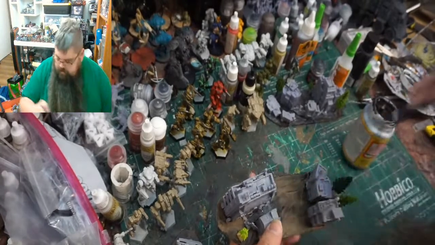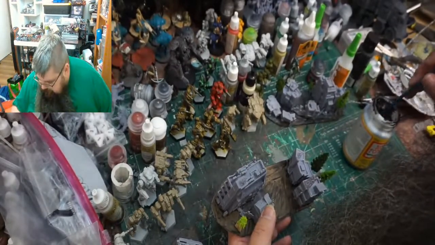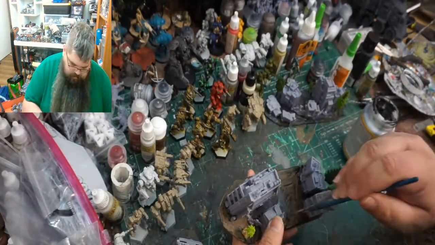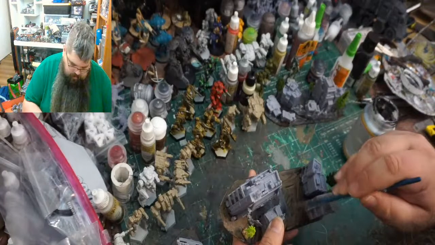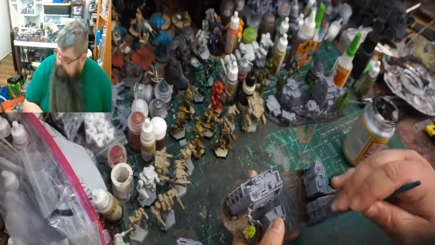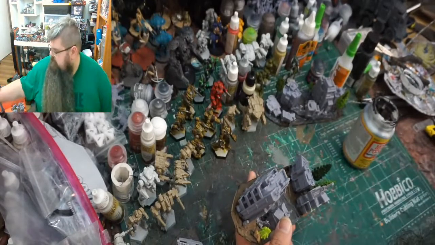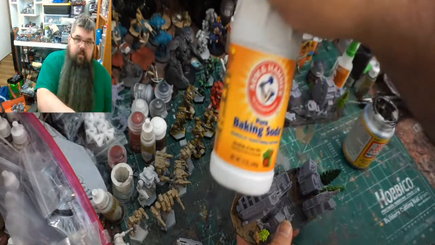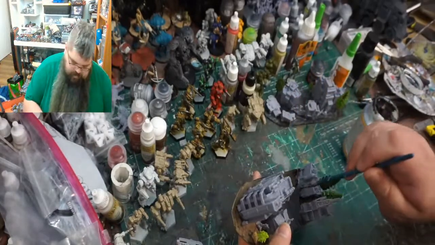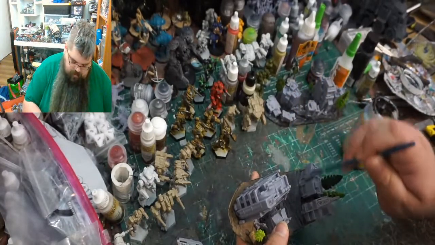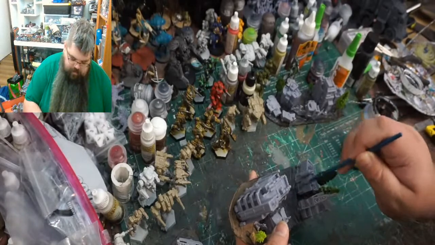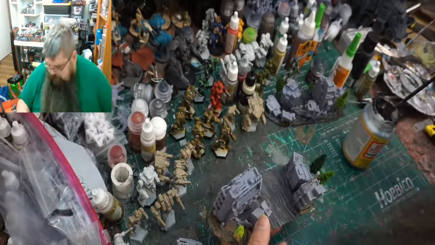Now the real question is, I'm not super sure how to texture these bases, because I got some baking soda. And I was kind of interested in that, but I'm not super sure how I'm going to do it yet. I might just slap mud on everywhere and just be like, it's a mud city.